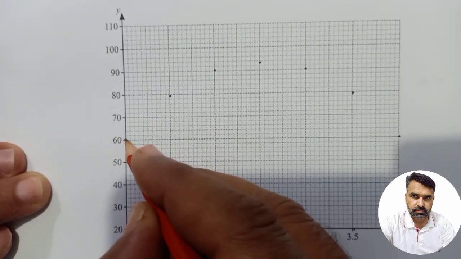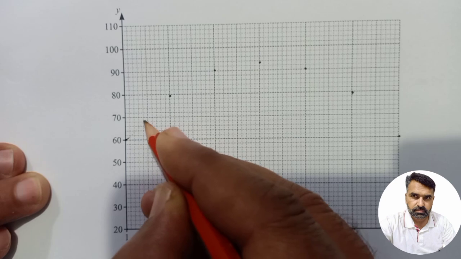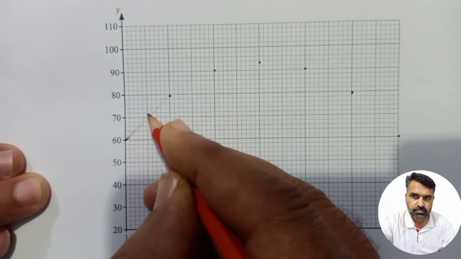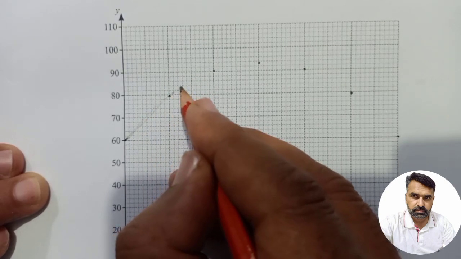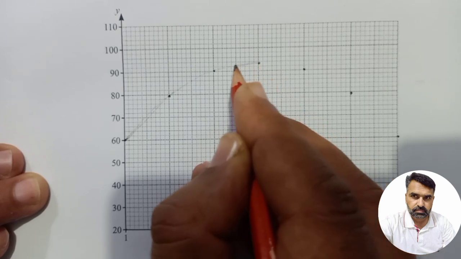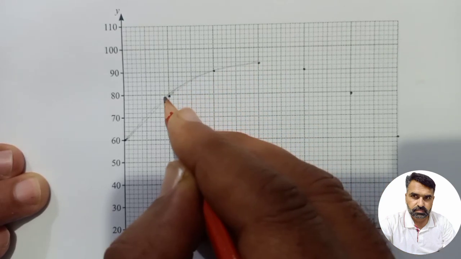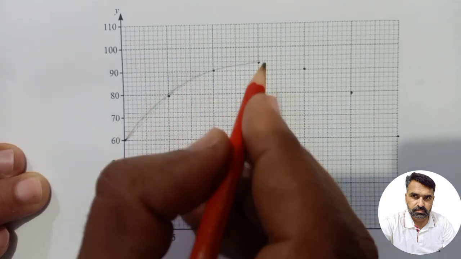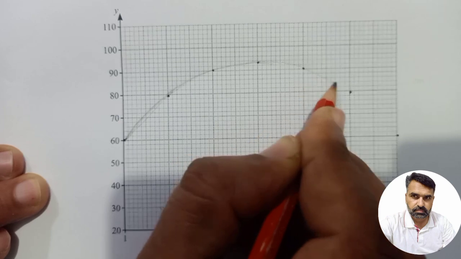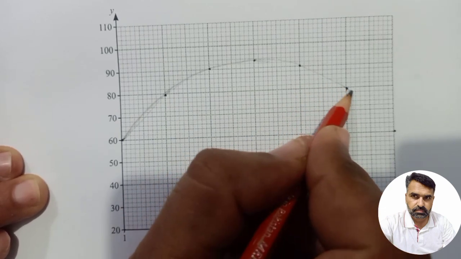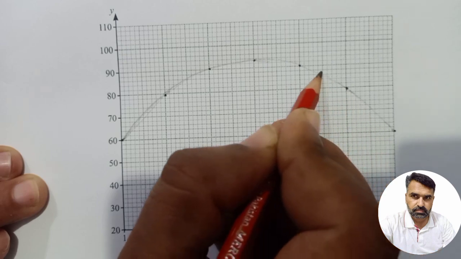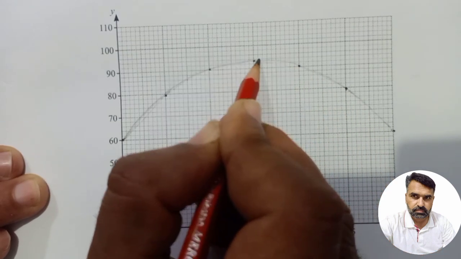From this point, it is not a straight line, it is a smooth curve in this way, and then it is joined to this point, then to this point, and students, then this point will be joined to this point, and in this way we will join all these points by a smooth curve, not with a straight line.